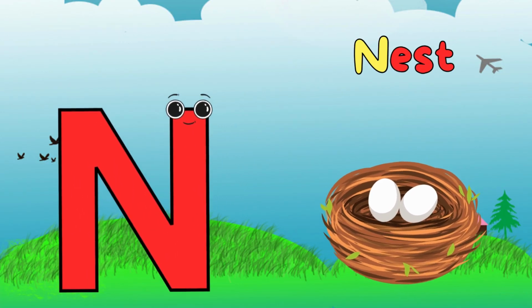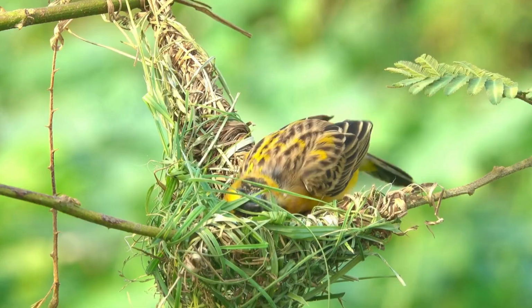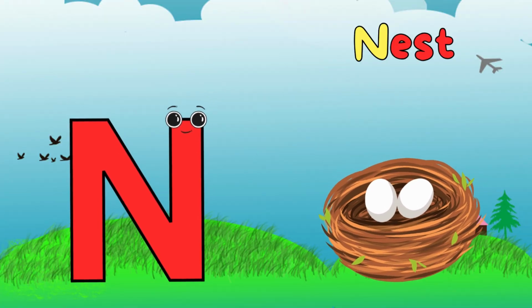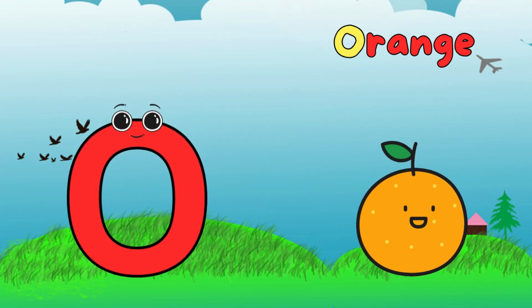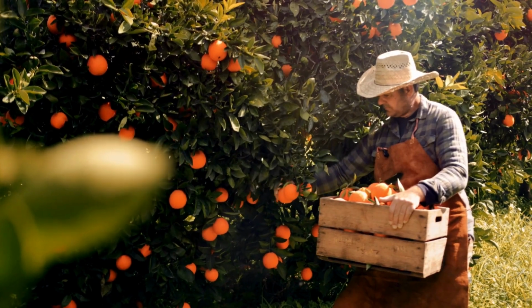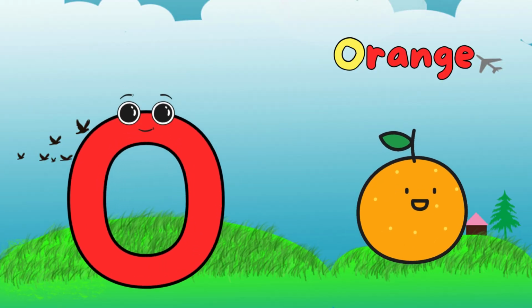N is for nest, nest, nest, N nest. O is for orange, orange, orange, orange.